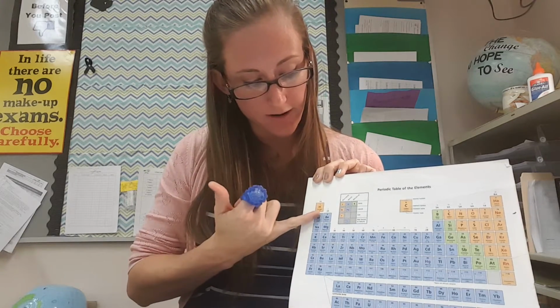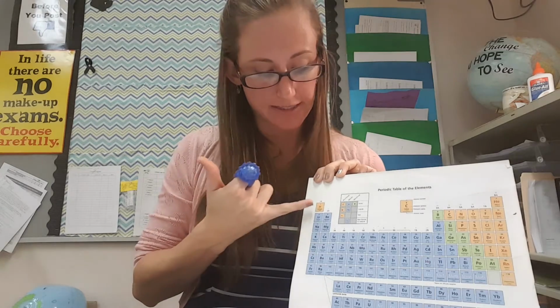So the group tells us how many electrons are on the outside shell, and that works out perfectly. There are 2. There are 4 shells. We know that because it's on period 4.